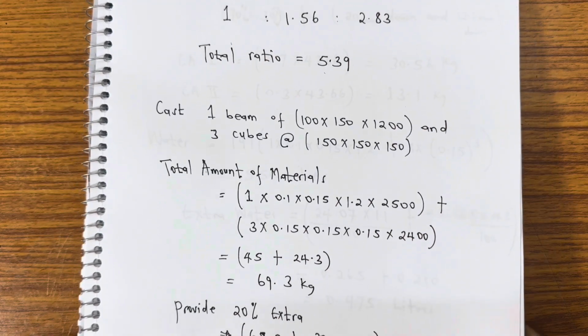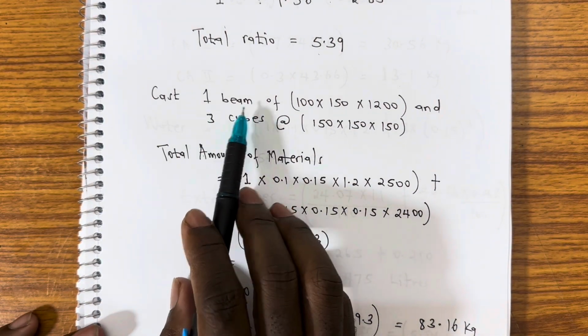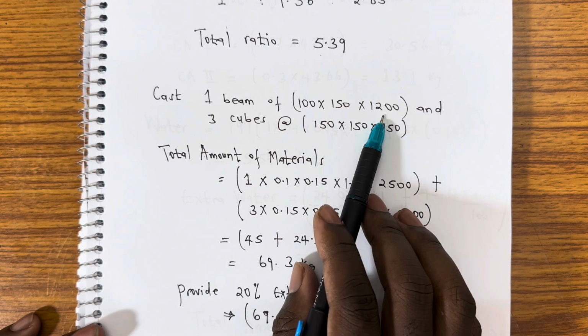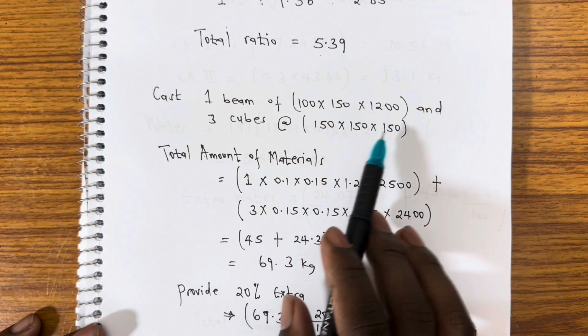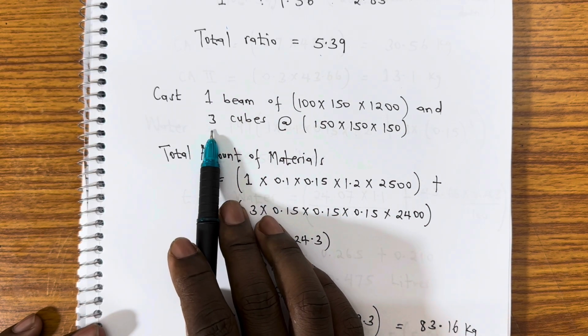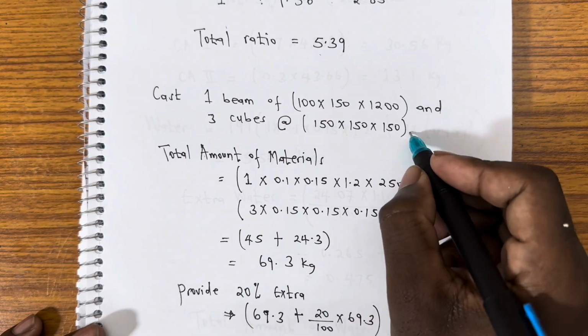Now, this is where the task lies. The task is, we need to cast one beam. The dimension is 100 by 150 by 1200 in mm. And 3 more additionally alongside the beam. We have to cast 3 cubes, each of them 150 by 150 by 150 in terms of mm.